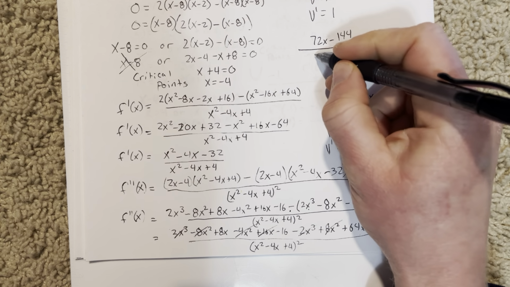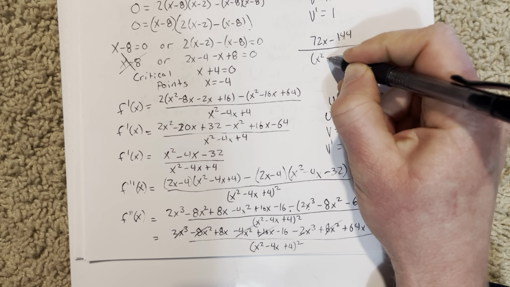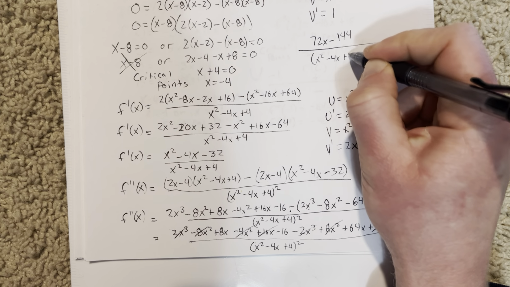This will be x squared minus 4x plus 4 squared.